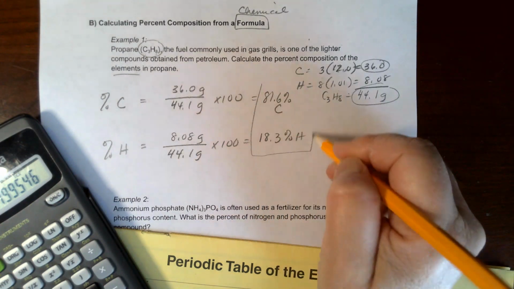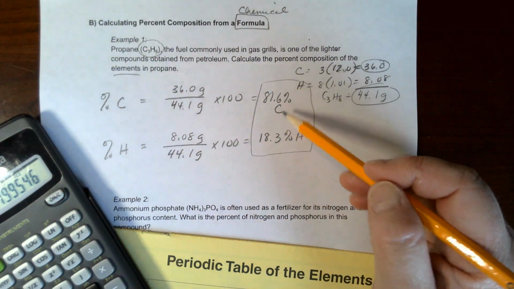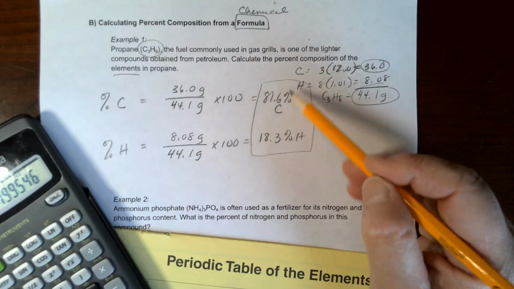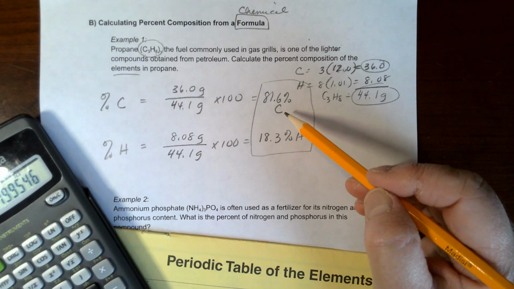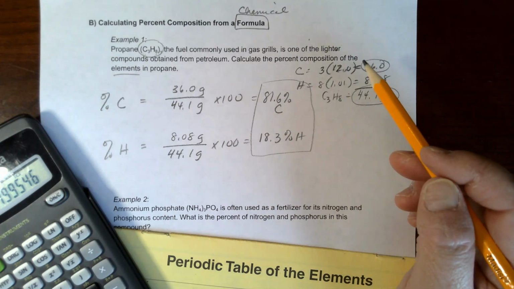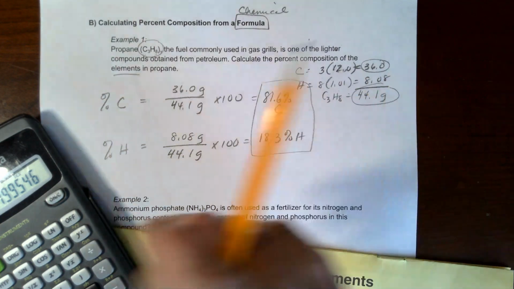Now, if you take a look at these two numbers, they are not going to add up. They're going to add up to 99.9. That's quite all right because we are rounding to sig figs. There's a little bit of a rounding difference just due to that, and that's just fine.